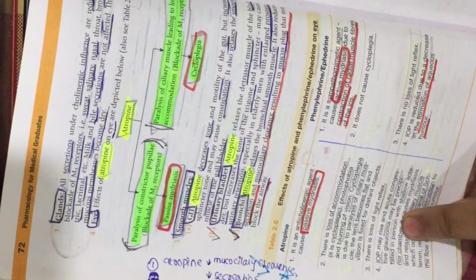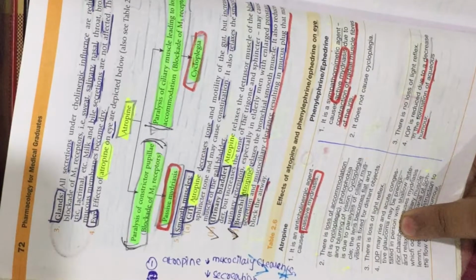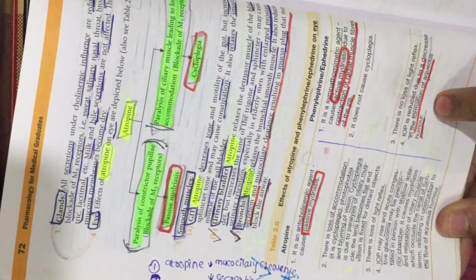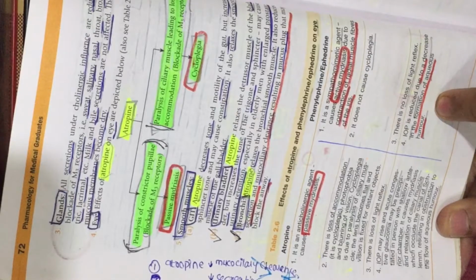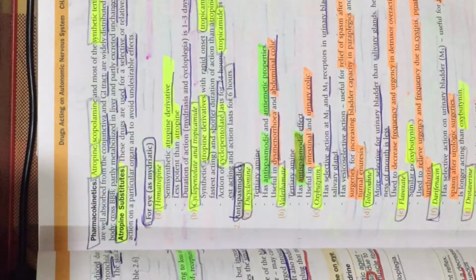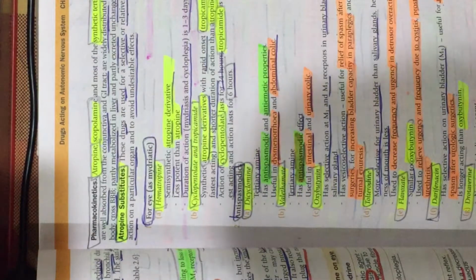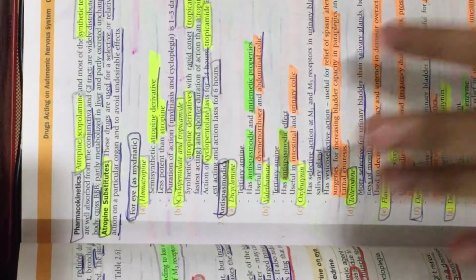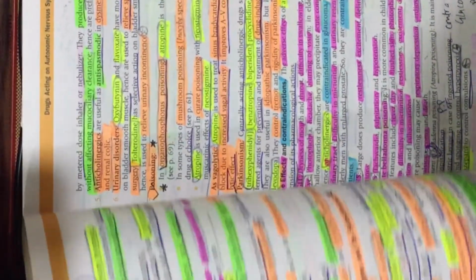Atropine causes loss of light reflex; epinephrine does not. Atropine can cause glaucoma, but epinephrine does not cause glaucoma. Instead, it treats the glaucoma. Now, the uses I already did, so there's no need to do it again.